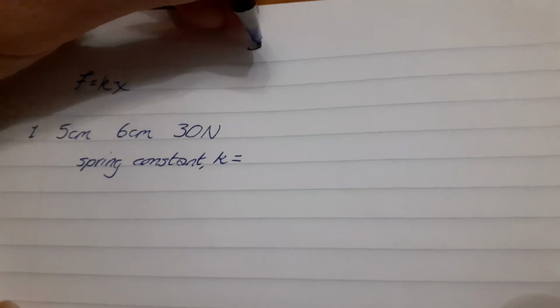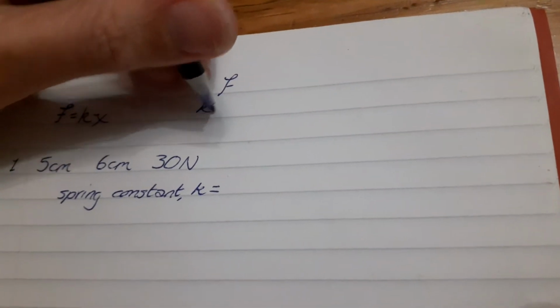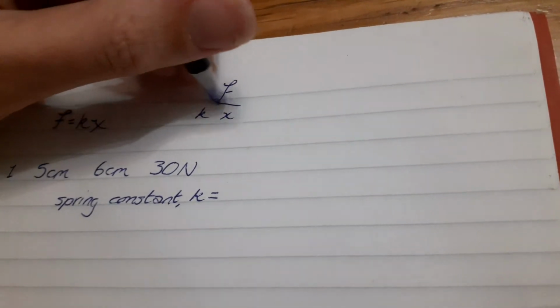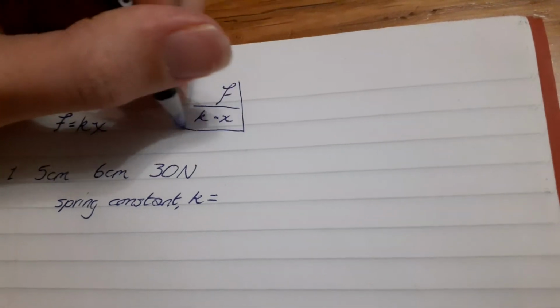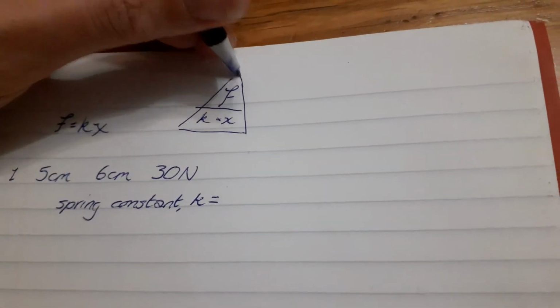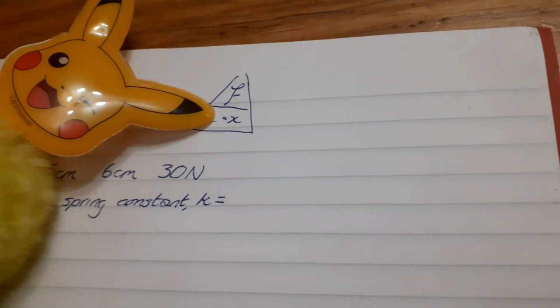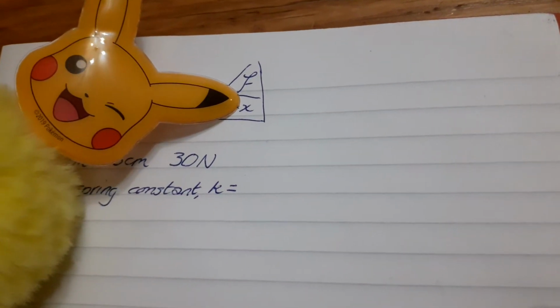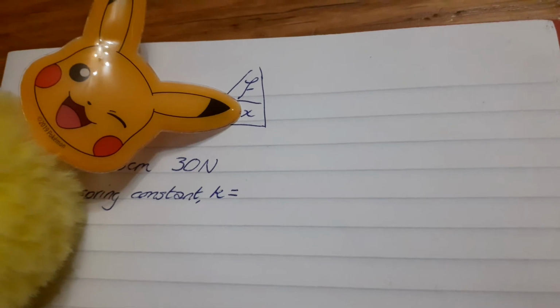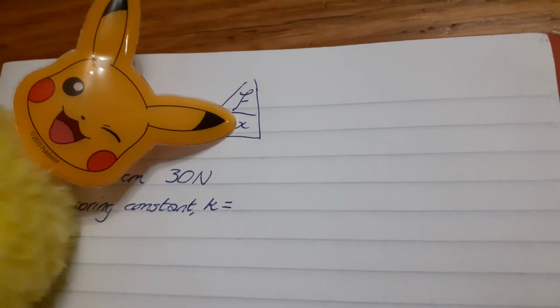Well, we've got F equals kx, so our triangle would be like this. And I want to find out k. So Pikachu's going to come in and cover up k. And I find out that we've got force divided by the extension.